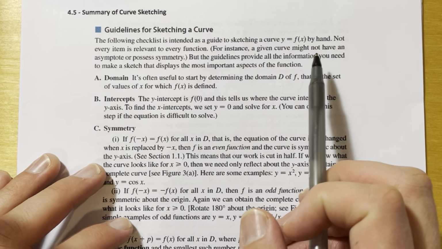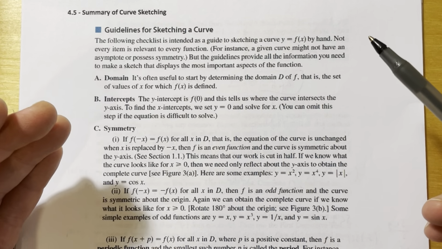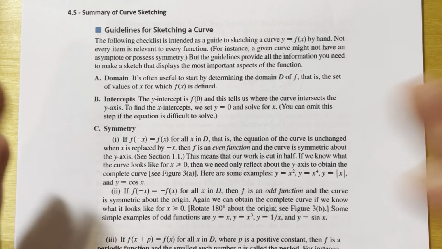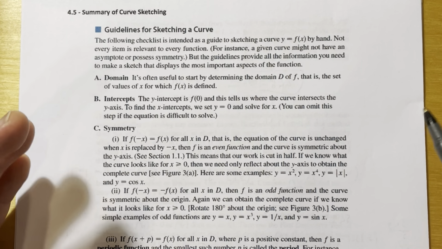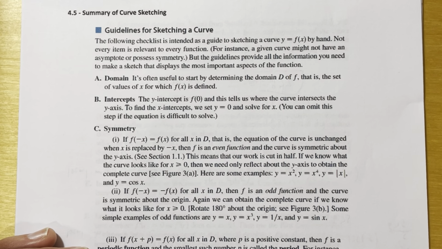So let's suppose that we're looking to sketch the graph of some function y equals f of x by hand. There are a number of different characteristics that graph might have that we want to determine before we try and actually sketch that thing out. So the first thing, A, is the domain of the function. It's always helpful to start there. Look at what the domain of your function is and make a note of that.